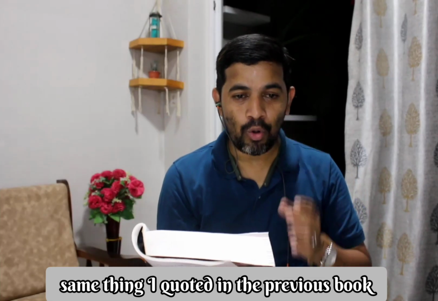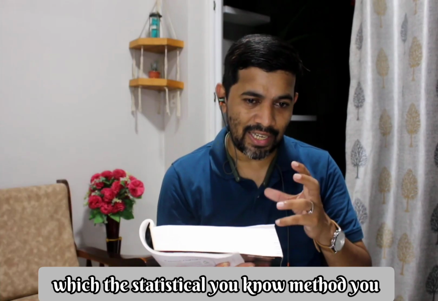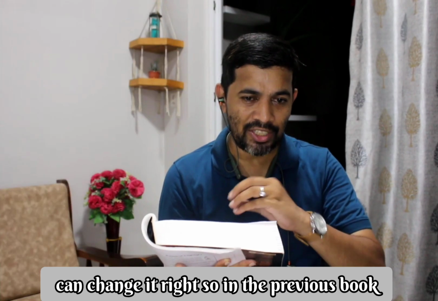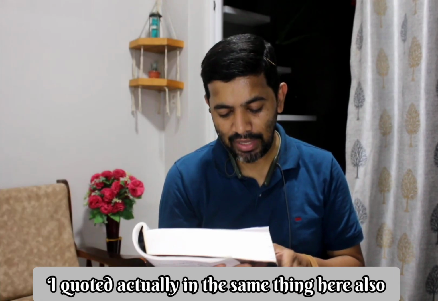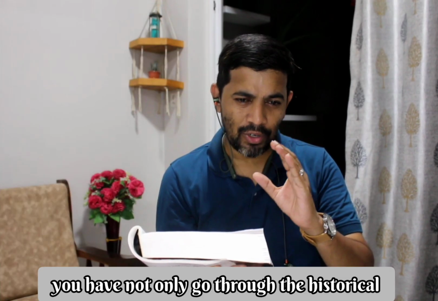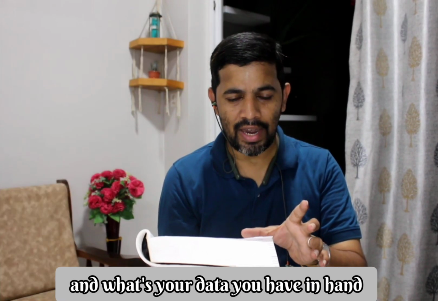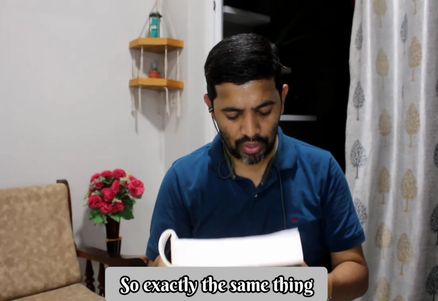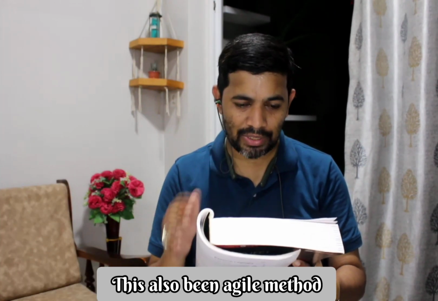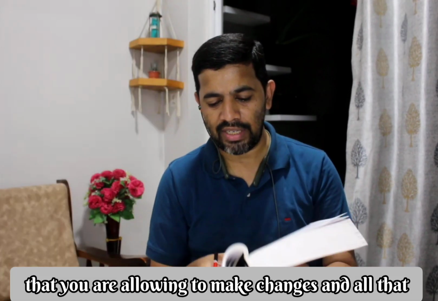The same thing I quoted in the previous book. There is a statistical method in which you can change things. In the same way here, you not only go through the historical data and historical evidence you have in hand, but you customize based on the current method. Exactly the same thing, the agile method is also easy to remember that way. You are allowed to make changes and so on.